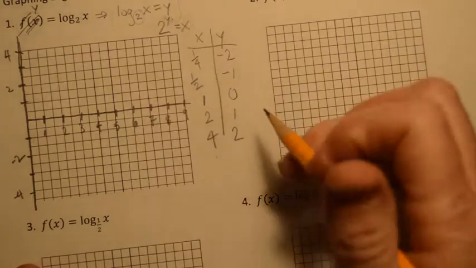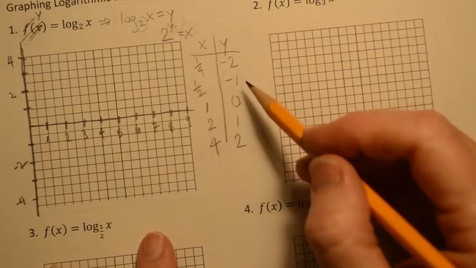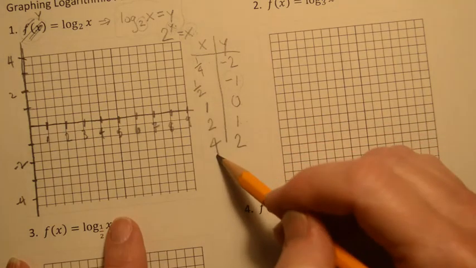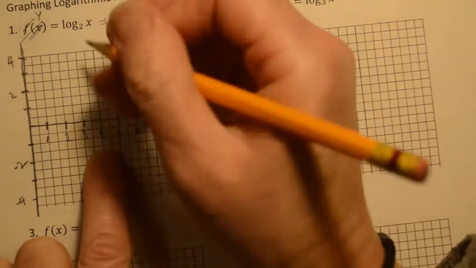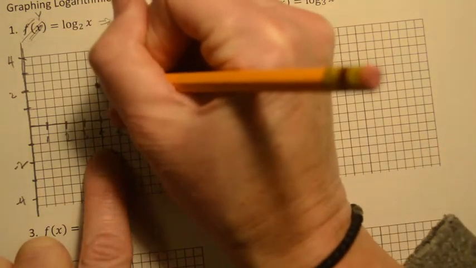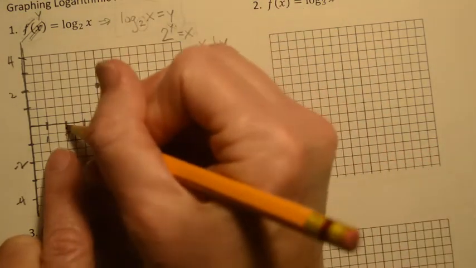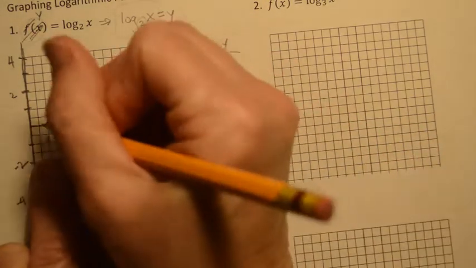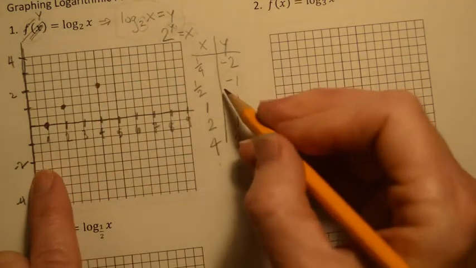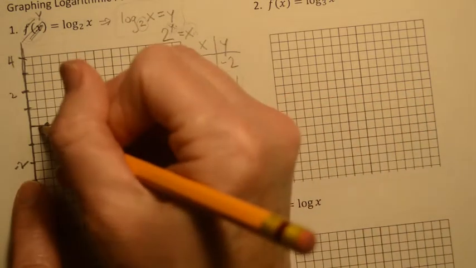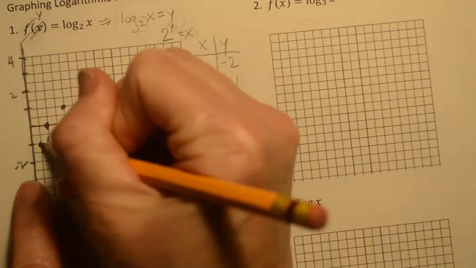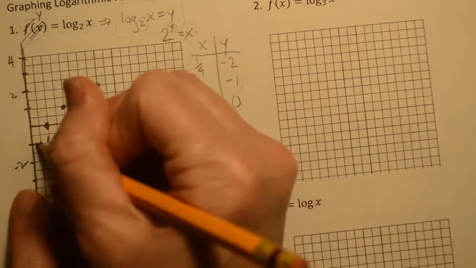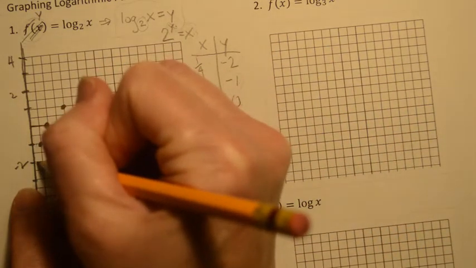Okay, so let's plot. I'm going to start with these because they'll be a little bit easier. When x is 4, y is 2, so we've got up here. When x is 2, y is 1. When x is 1, y is 0. When x is a half, y is negative 1. So here we're at half and negative 1. And when x is 1/4, y is negative 2. This is where it starts to get a little tough.